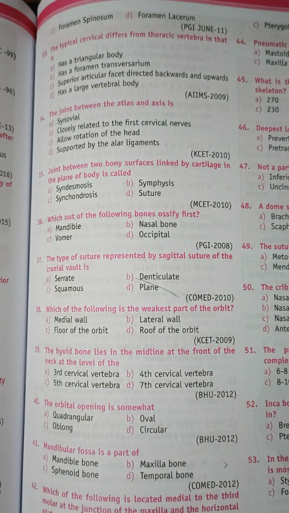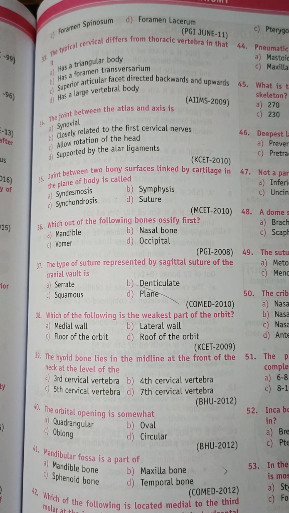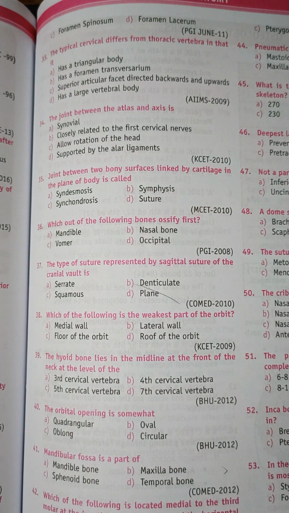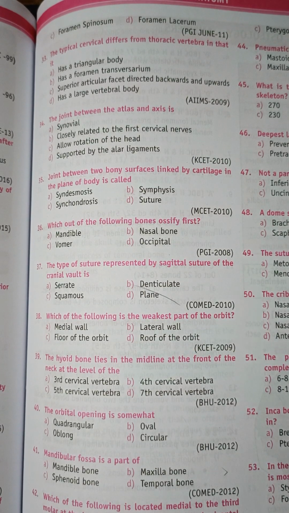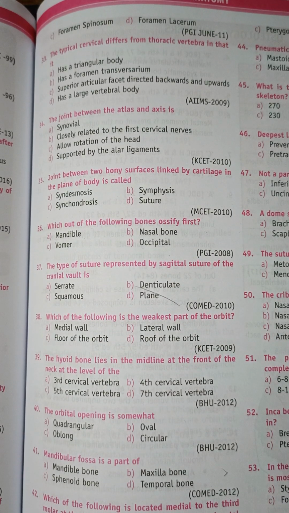34th MCQ, the joint between the atlas and the axis is. So the correct answer is option C, allows rotation of the head. 35. The joint between the two bony surfaces linked by a cartilage in the plane of the body is called synchondrosis. 36th MCQ, which one of the following bones ossify first is option A, which is mandible. 37th MCQ, the type of suture represented by the sagittal suture of the cranial vault is serrate. Option A is the correct answer.